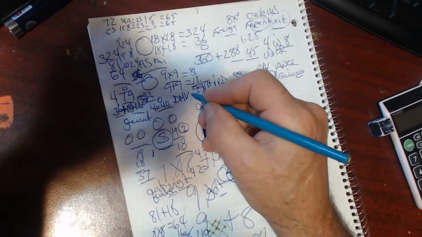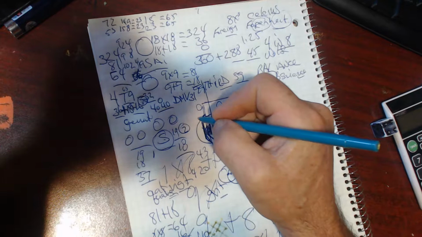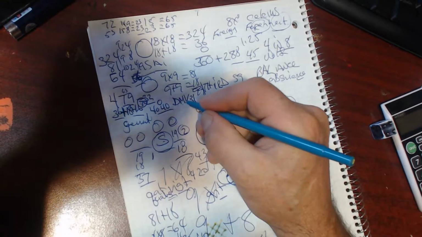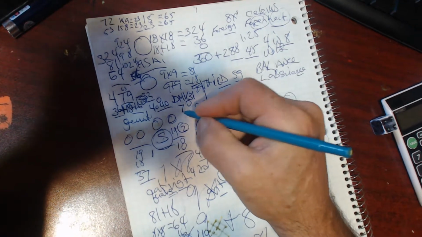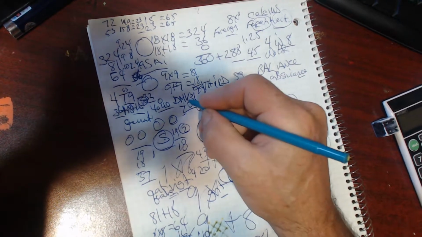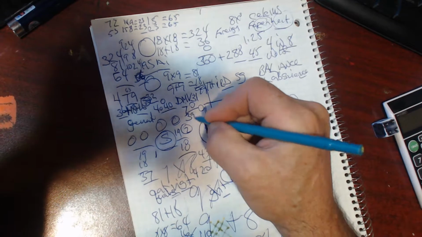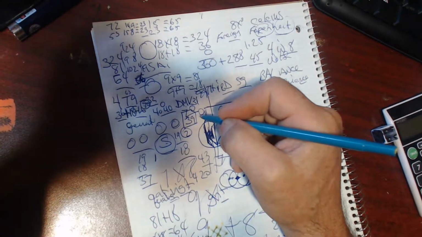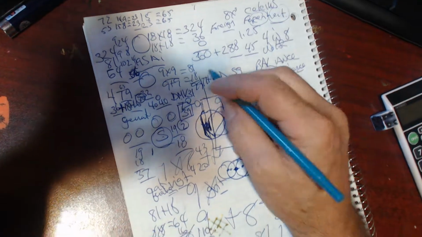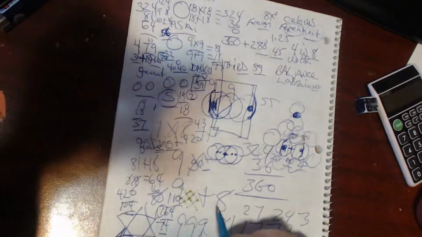DMV 31. 4, 13 is 17, 39, 49, 59, 69, 70. 22, 39. Highway 93, Hoover Dam, Herbert Hoover. Raphael 7286, and a constellation of Pegasus.